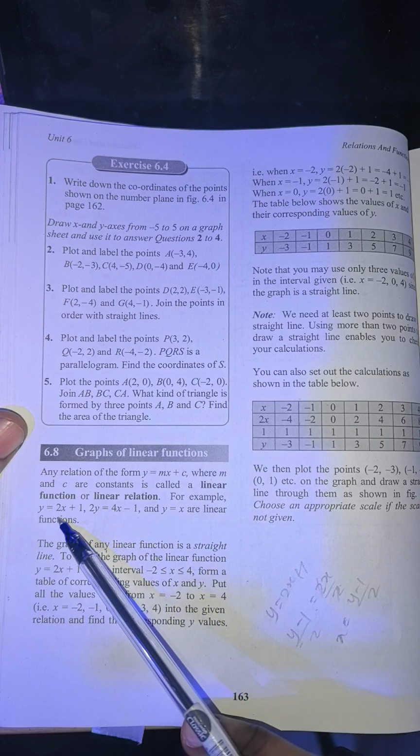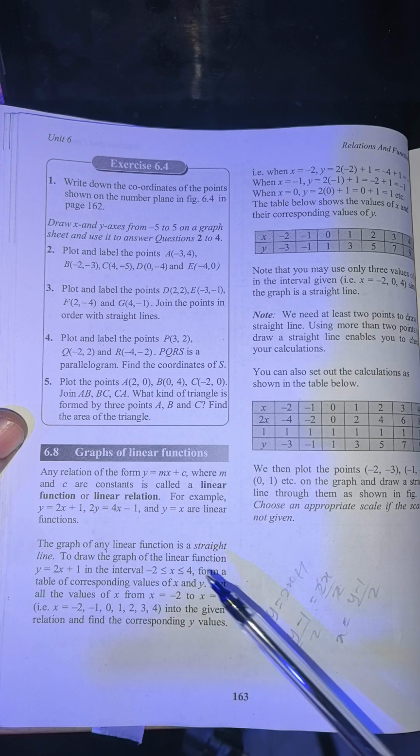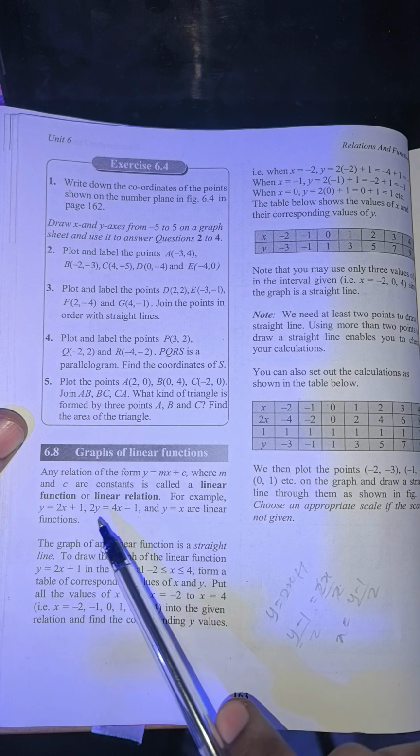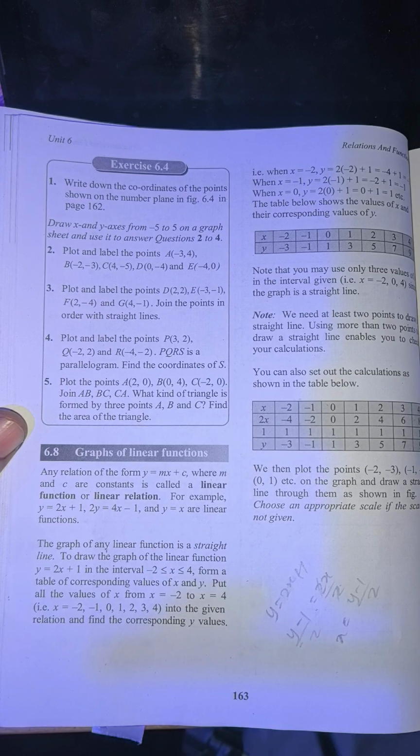If you look at all these equations, they are linear. It's as simple as that: when you say linear, no squaring of any variable, we just have the constant. So that's what it means for drawing a linear function or a straight line, right? These are just examples that were given.